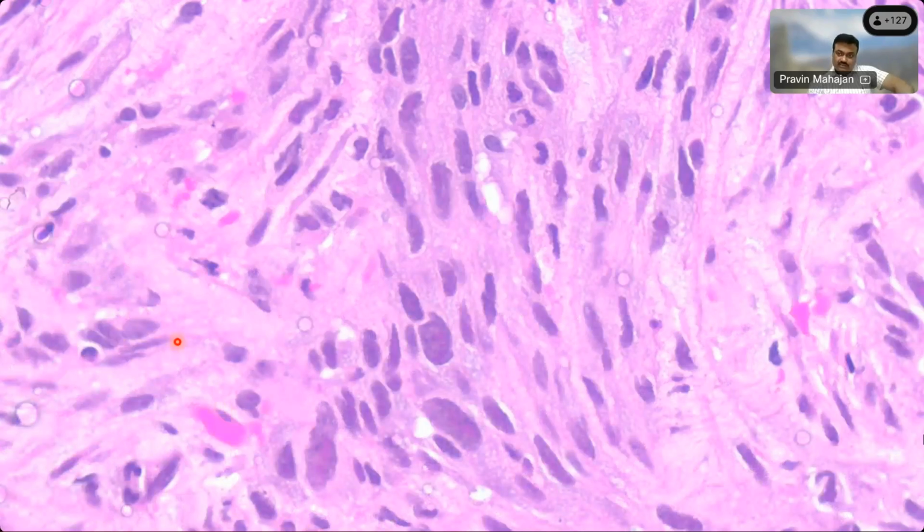Again, this area shows spindle cells which are infiltrating muscular tissue. Some cells do have epithelial morphology. I agree. Most of the tumor has spindle cell morphology, but some cells do have epithelial morphology. I completely agree, and this is what the tumor is.